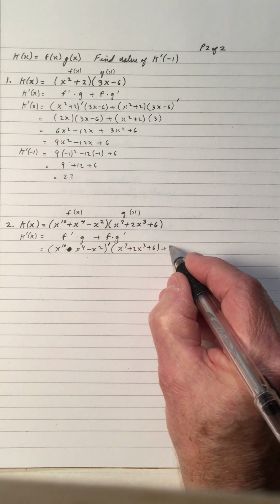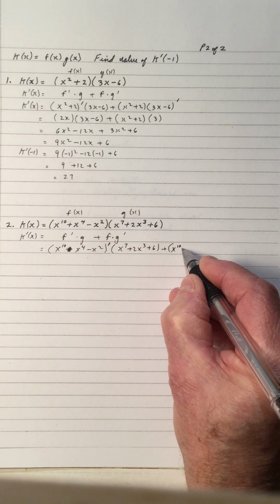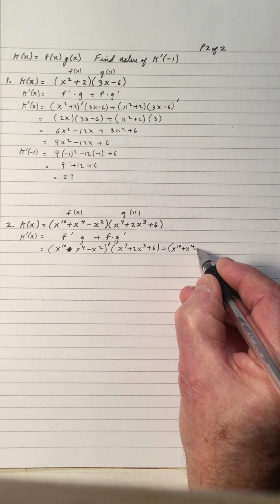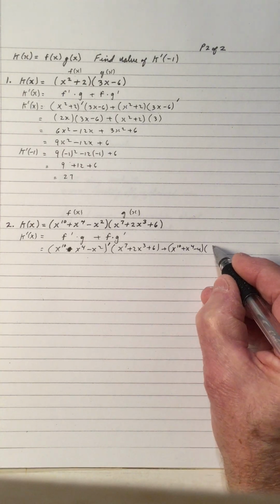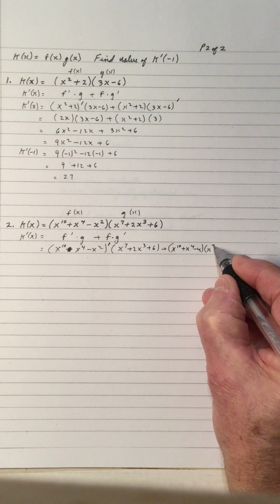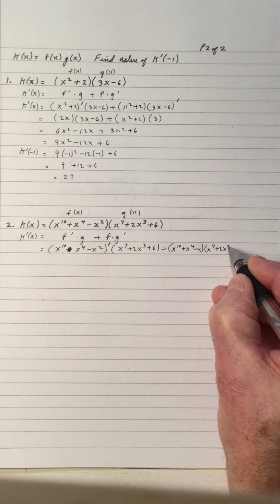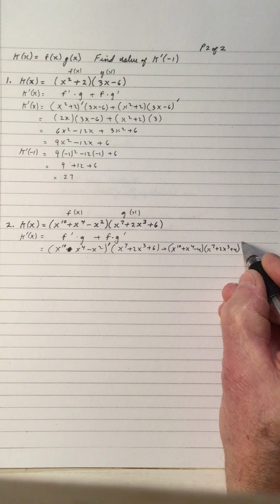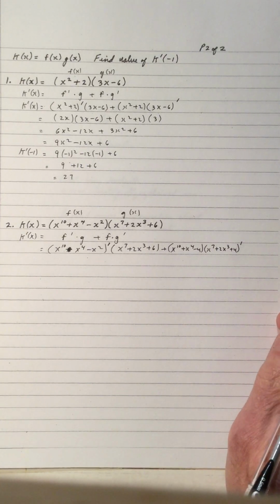Now I'm going to write down f, which is x to the 10 plus x to the 4 minus x squared, and g is x to the 7 plus 2x cubed plus 6, and I'm going to do a derivative.